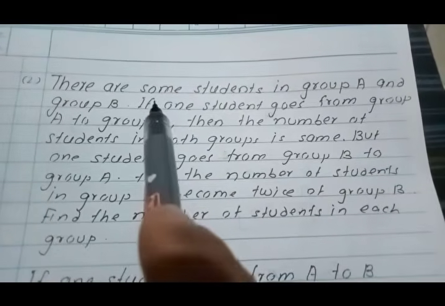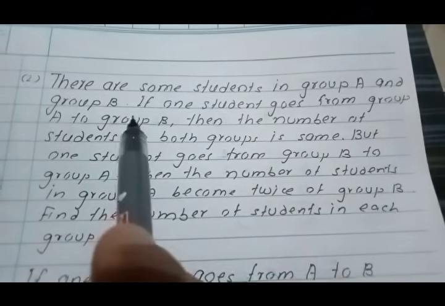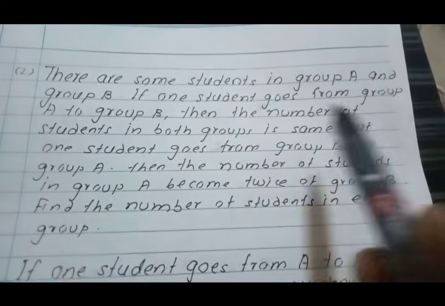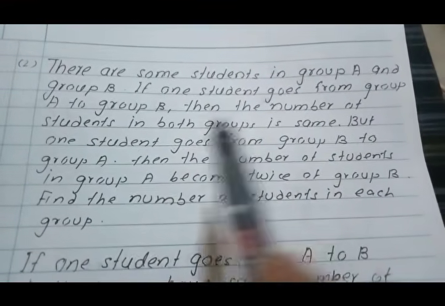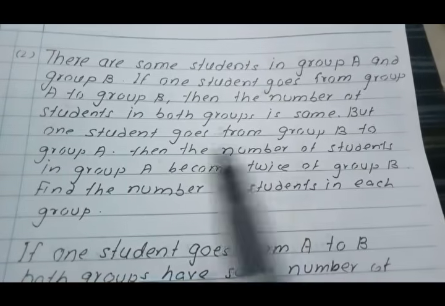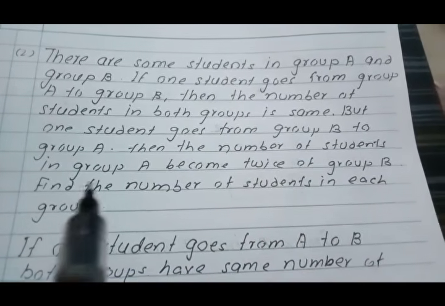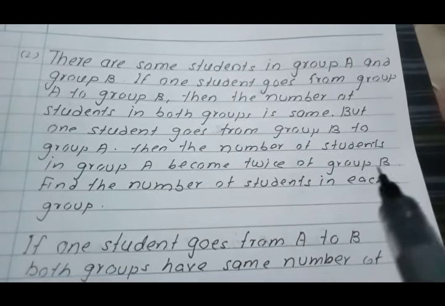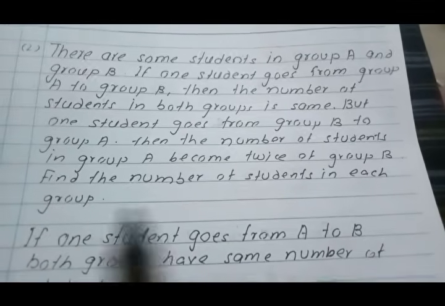Question 5.2. There are some students in group A and group B. If one student goes from group A to group B, then the number of students in both groups is the same. But if one student goes from group B to group A, then the number of students in group A becomes twice that of group B. Find the number of students in each group.